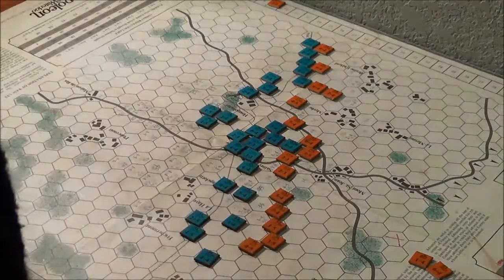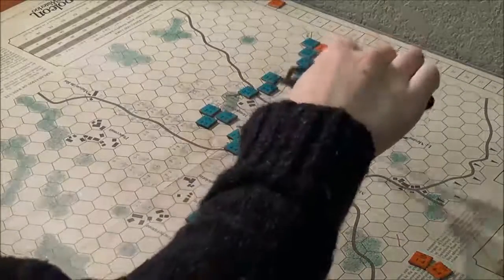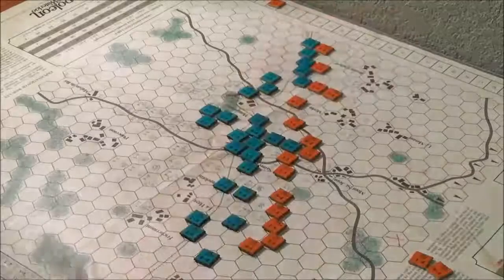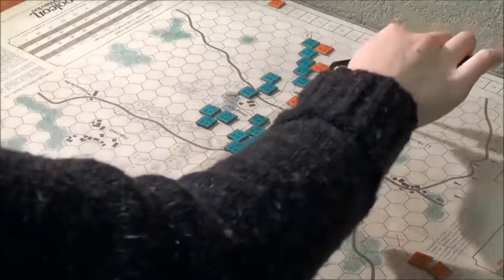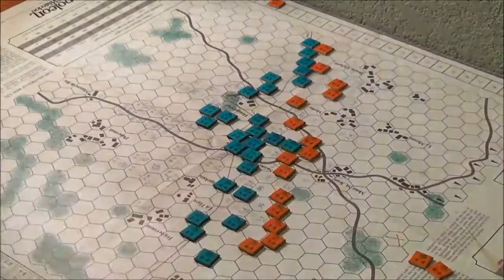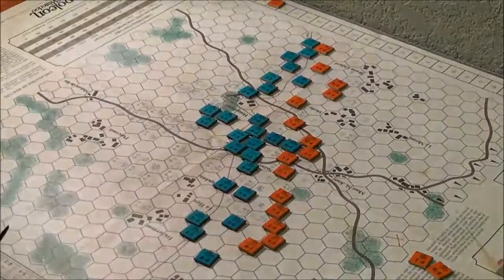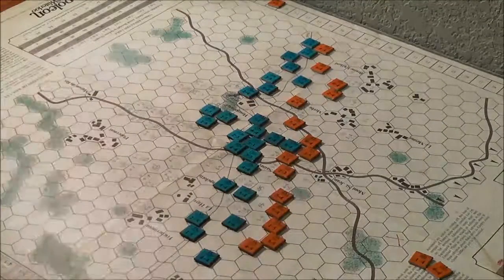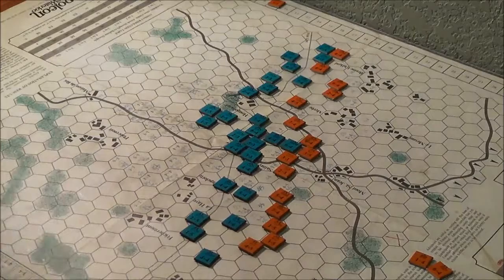Let's see. Attacker retreats. Defender. Attacker retreats. And defender retreats. Now it is the Allied players' movement phase.